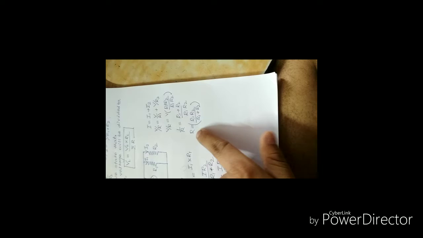Current will be divided into I1 and I2 through R1 and R2. Net current of the circuit is I, so I equals I1 plus I2. Then we calculate the equivalent resistance from the equation V by R equals V by R1 plus V by R2. By computing this, we get R equals R1 R2 divided by R1 plus R2.